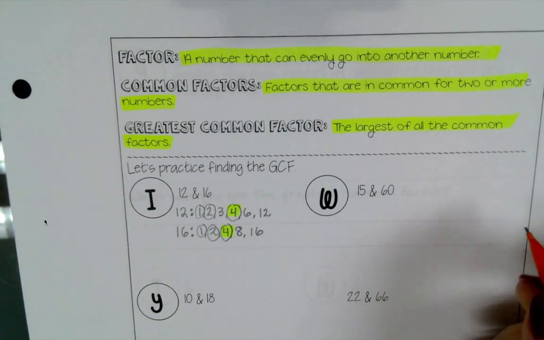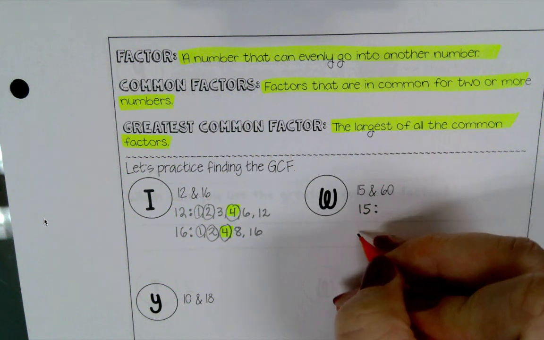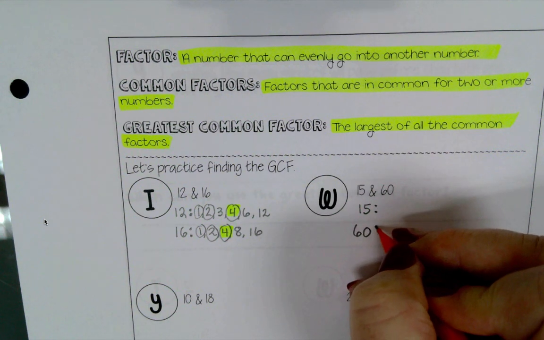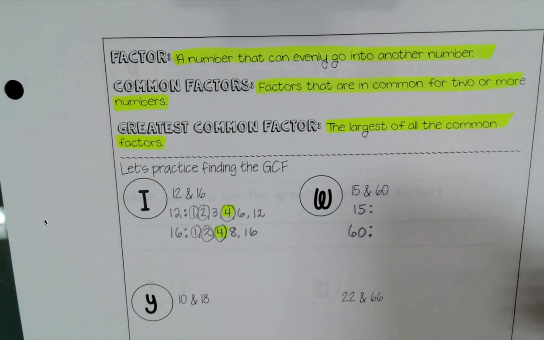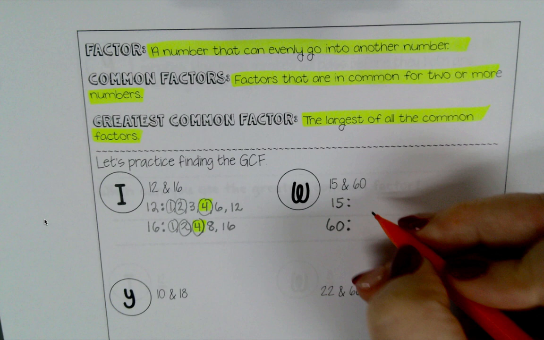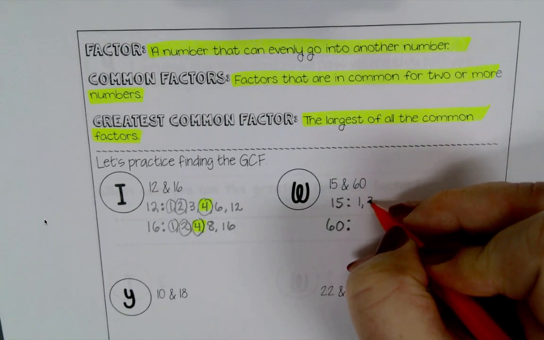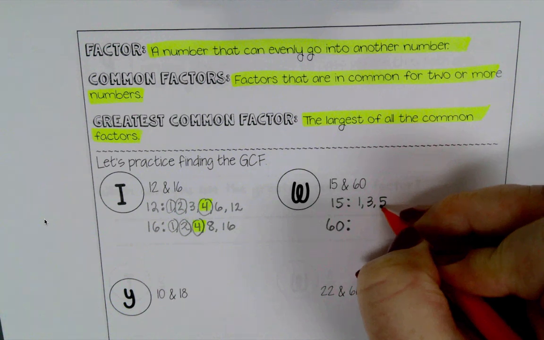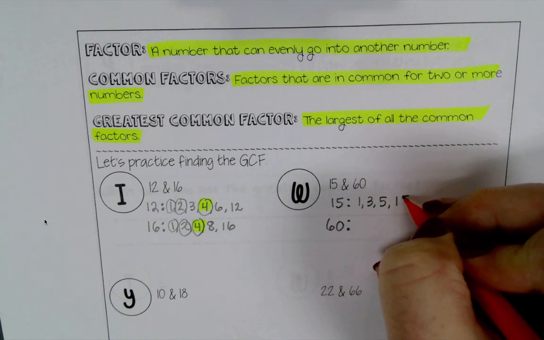So here's my we do 15 and 60. Now, as your numbers get bigger, always consider the smaller number to be a factor of the larger number. So 15, I have 1 and 15, 1, 2, 3, and 5, and I have 15.